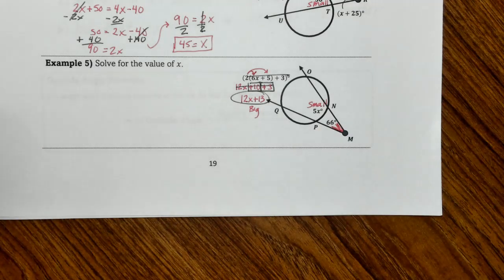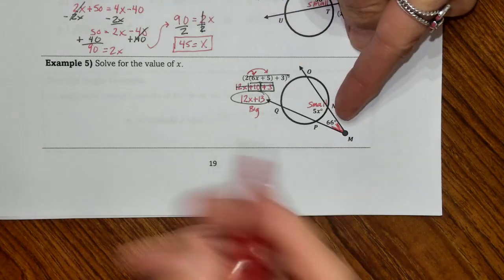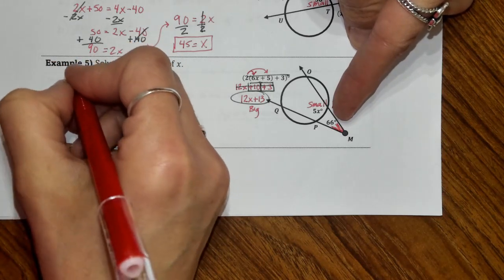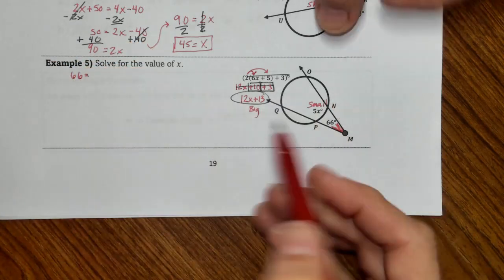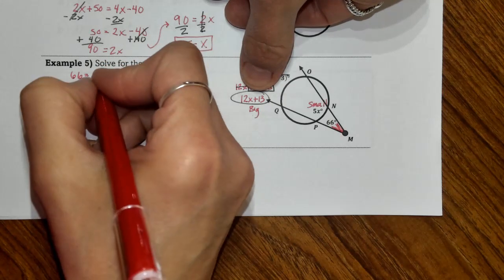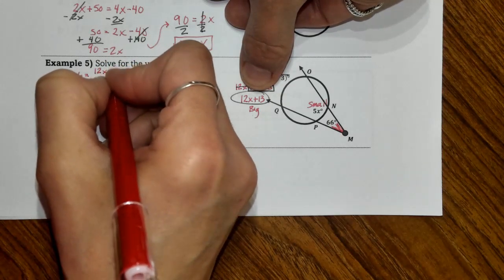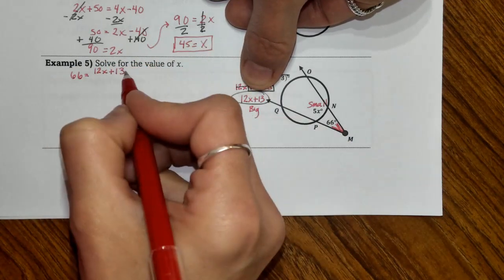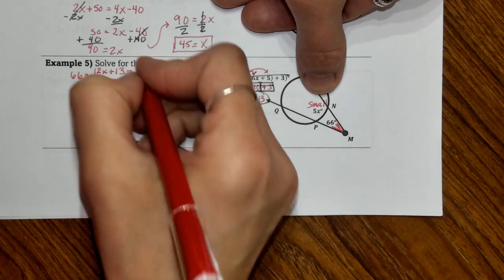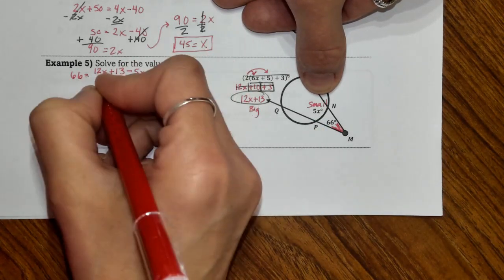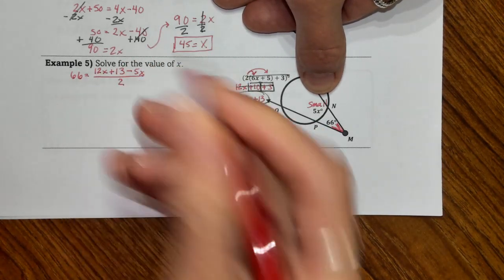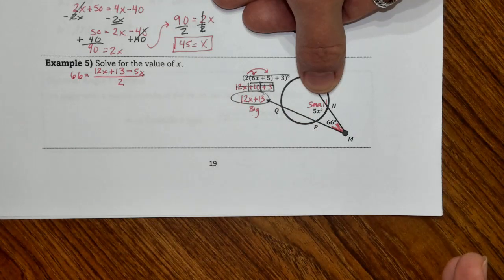So, again, we've got our angle equals, so 66 equals big arc, 12x plus 13, minus small arc, 5x, all over 2. I have clean up on our numerator here.